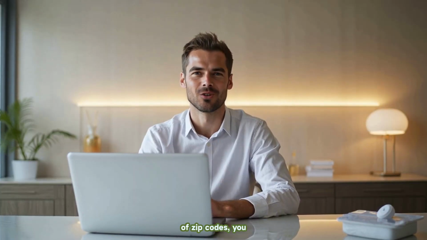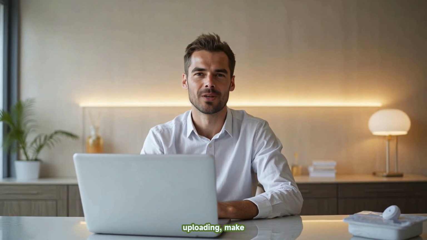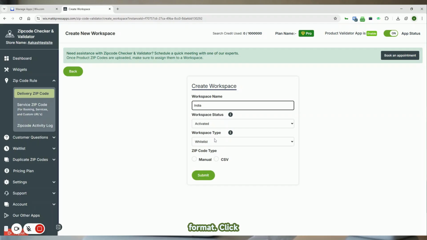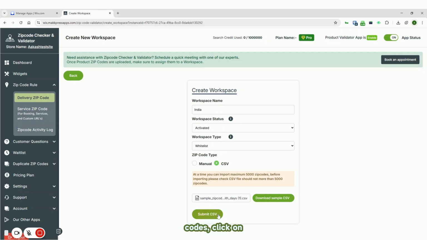If you have a list of zip codes, you can upload a file instead. Before uploading, make sure your file is in the correct format. Click Download Format to get the template. Edit the file with your zip codes, save it, and then upload it here. Once you've uploaded your zip codes, click on Submit.